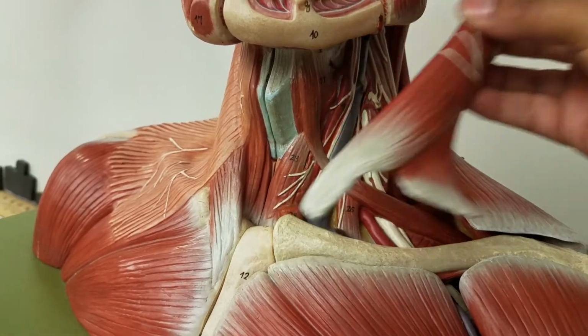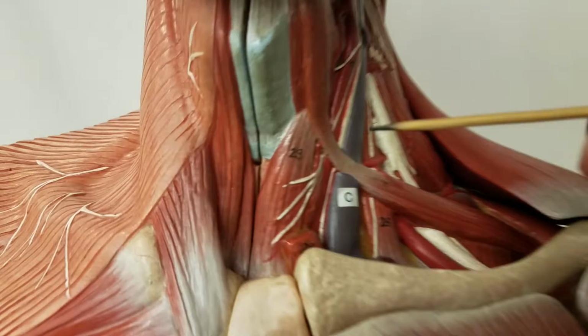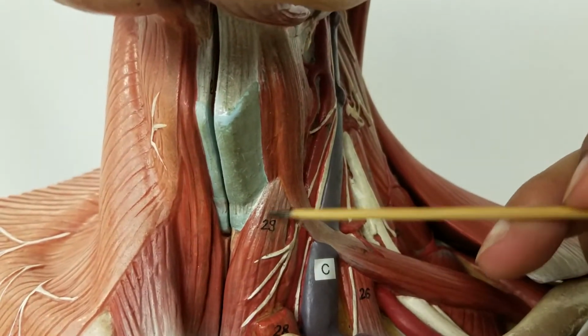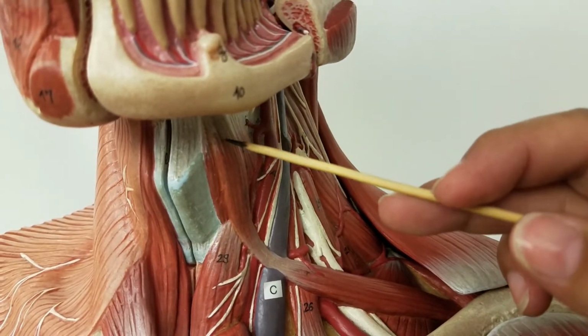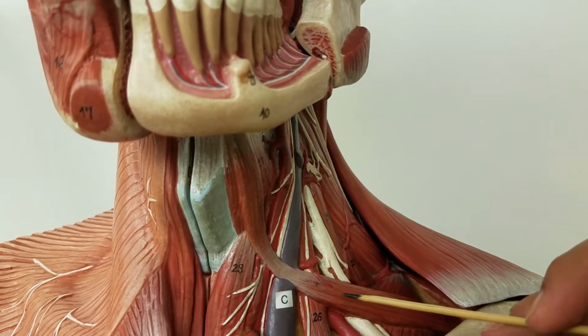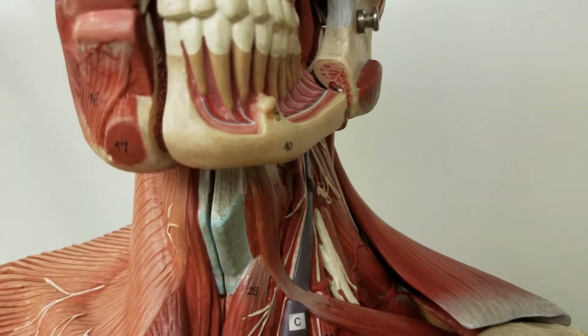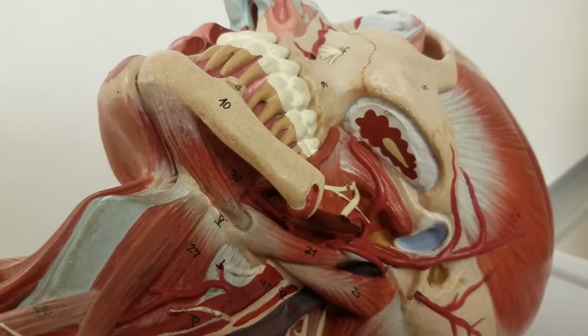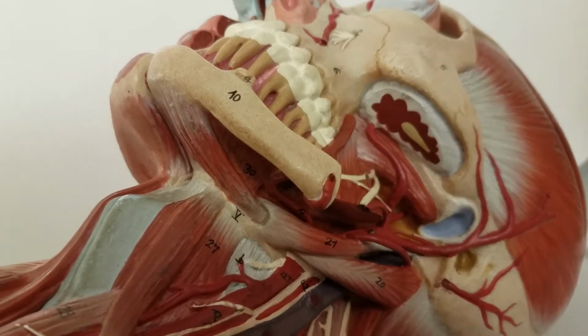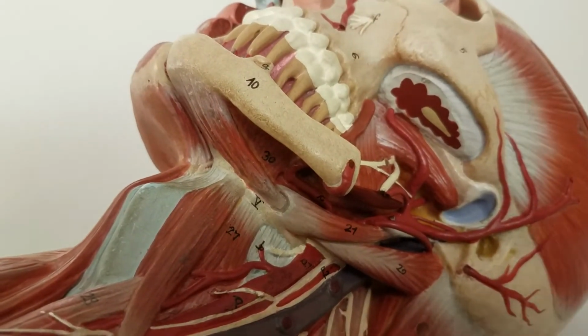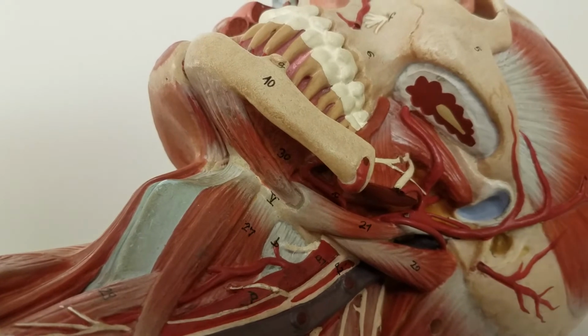Now, if I take this off, you can better see that sternothyroid right there, and then we can also see our omohyoid. All right. Okay, so I have moved the model so that we can see those muscles now deep in under the chin.